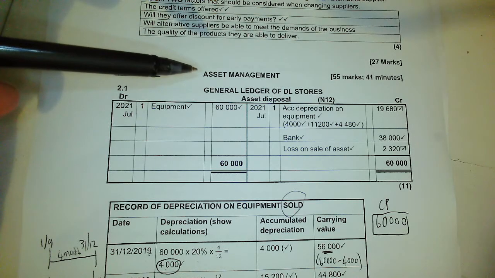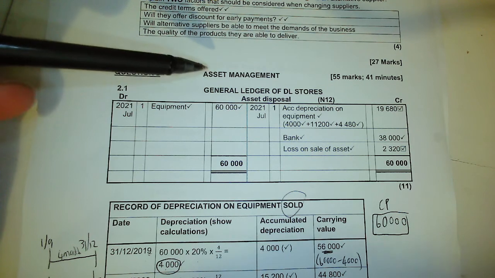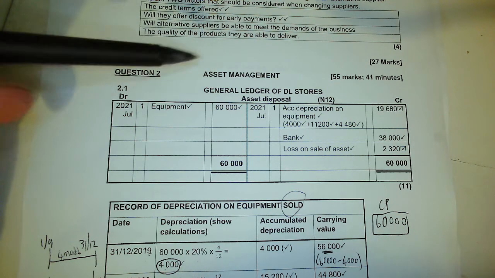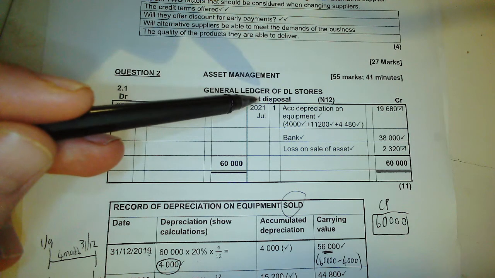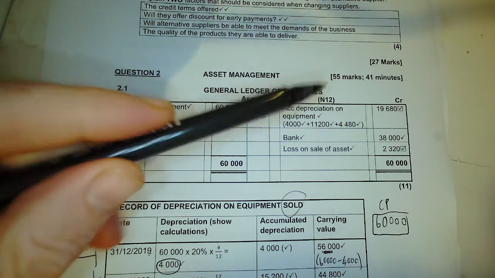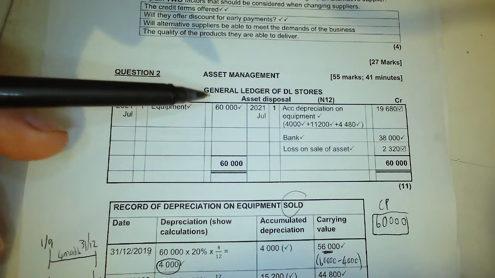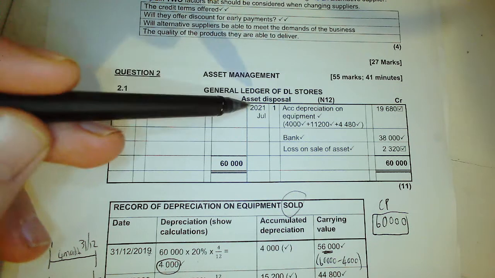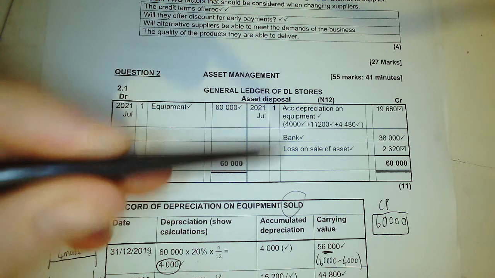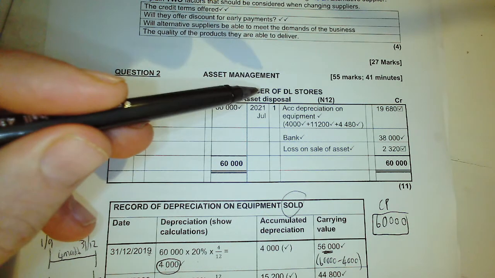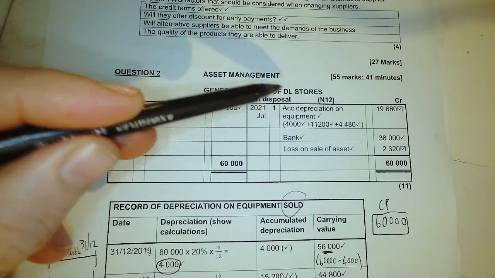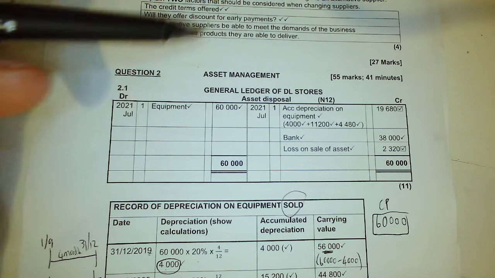Alright, so we're busy with the asset management question, or fixed assets, and we need to do the asset disposal account, which is an N account, a nominal account, in the general ledger of DL Stores. Alright, so what do we do? What are we trying to do in the asset disposal account? Disposal means we are selling the asset.